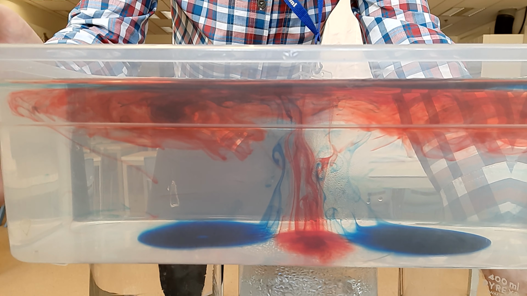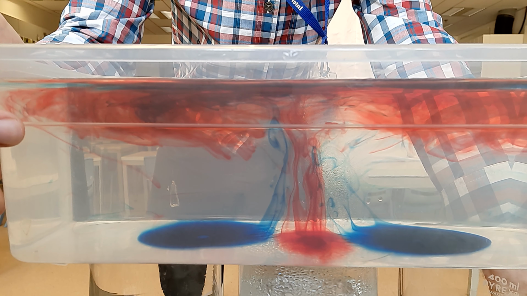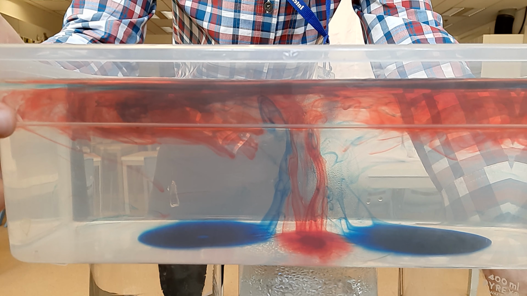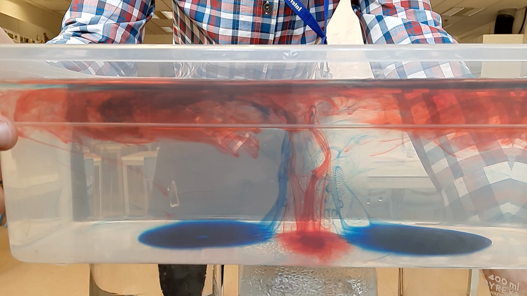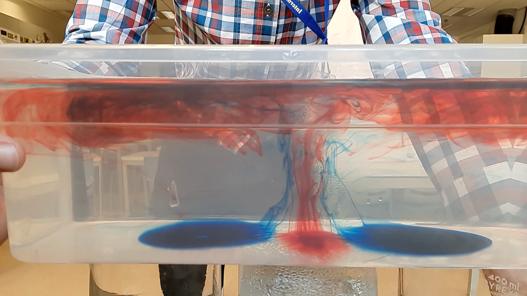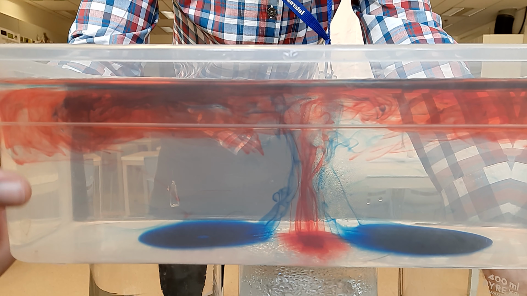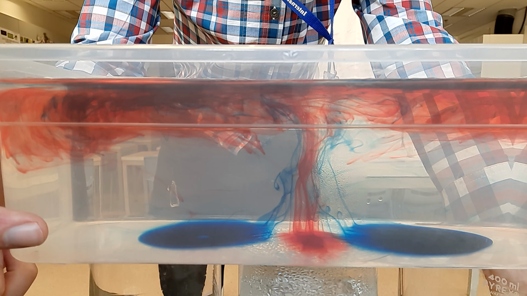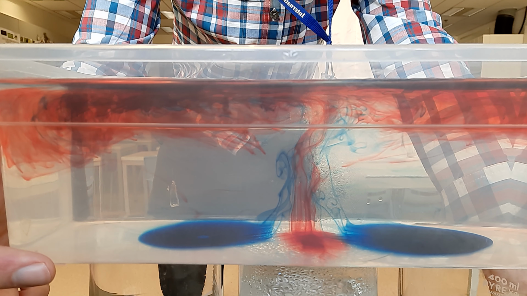Okay, and you'll notice over here, the red is losing energy as it moves further away from the heat source, and its density is increasing, so it's going to start sinking back down towards the bottom.